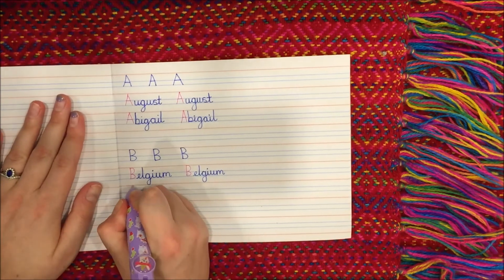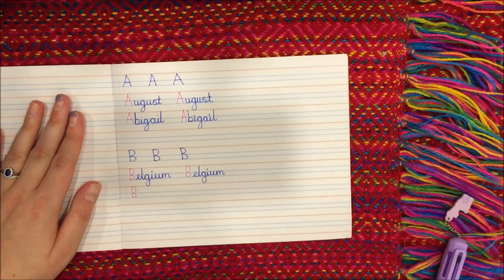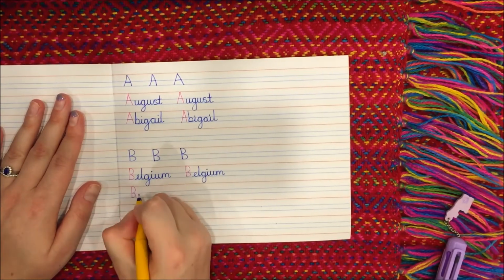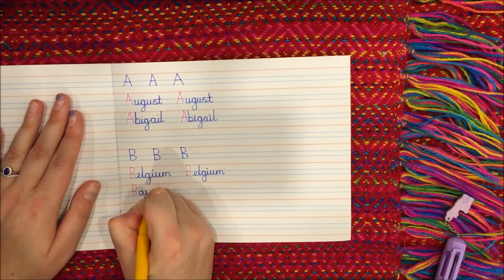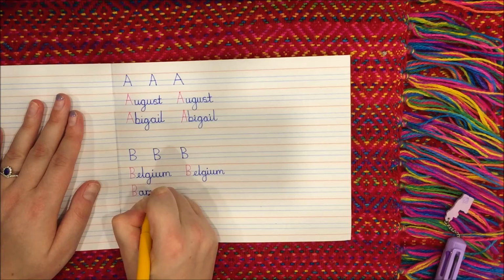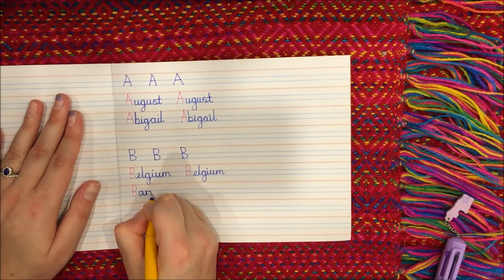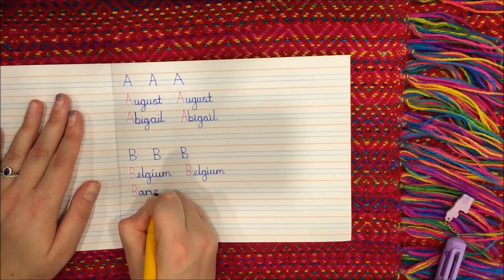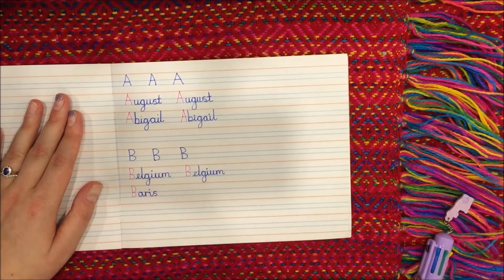So, we're going to do our capital B. Leave a tiny space. We don't join to a capital ever. Then we're going to do our A. So, curly caterpillar round, up, down. Our R, we go up, down, up, wiggle. Then, as it stops here, we go straight down into our I, then our S, snake head, wiggle back round. Take your pen off and do your dot.